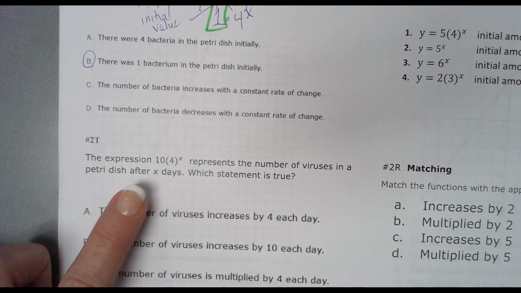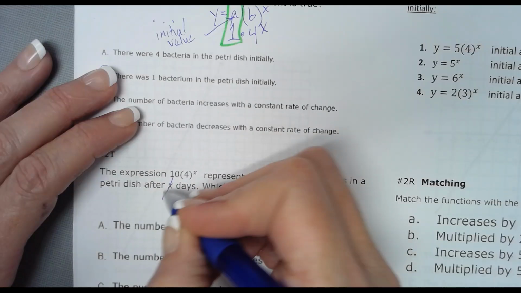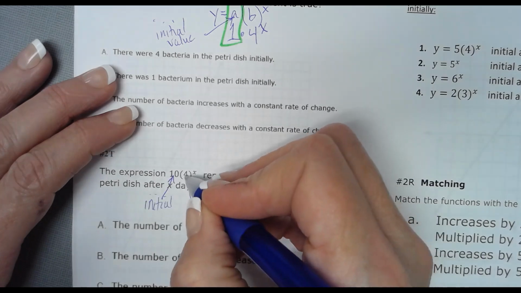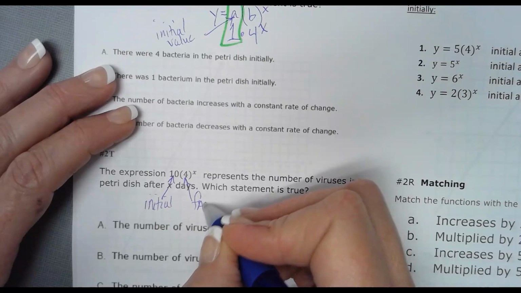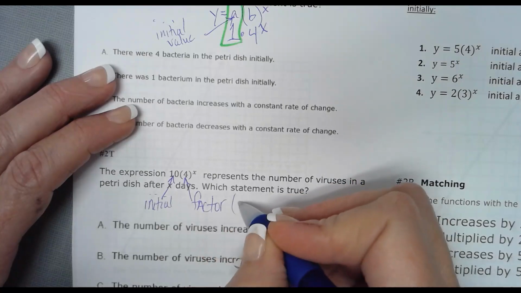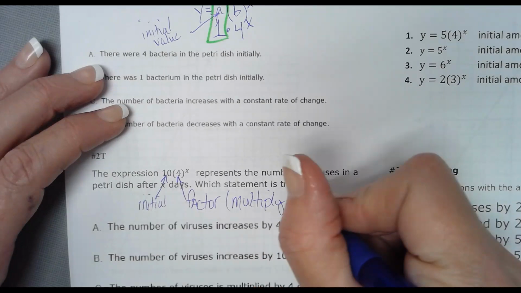Okay, the expression 10 after x days. So we've got another one just like it. Which statement is true? So again, let's remember what these little guys are all about. Initial amount, and this is my factor, and we need to remember that factor is what you multiply by with exponential, multiplying by.